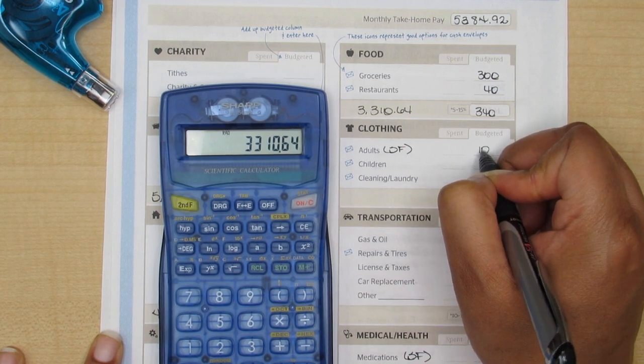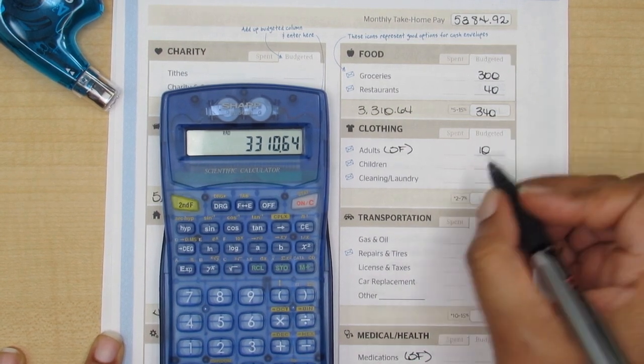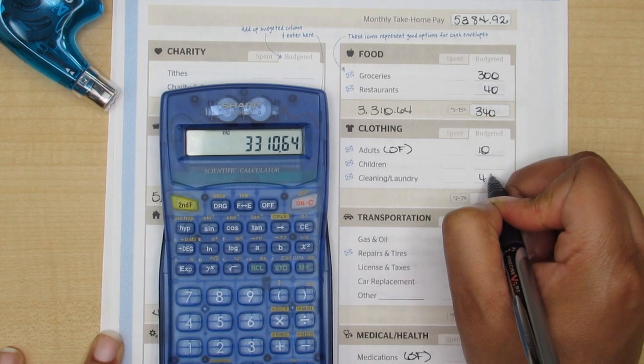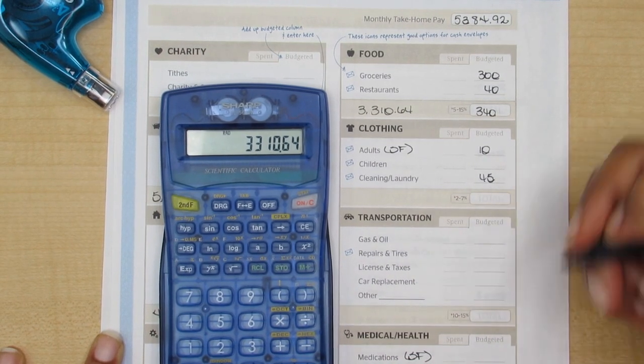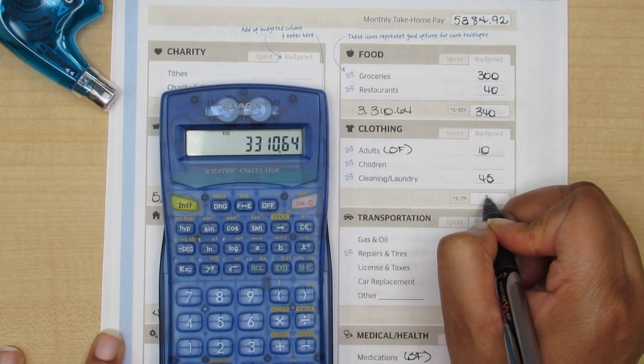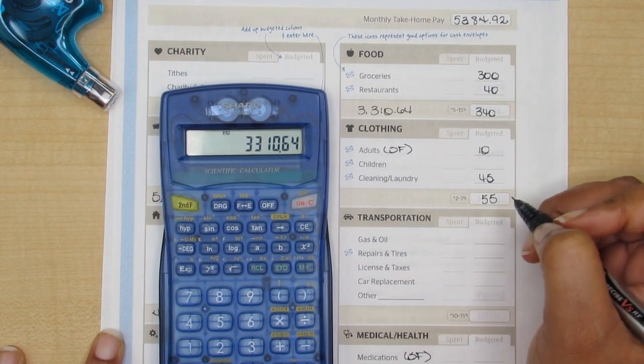My clothing sinking fund gets $10 a month, and I take out $45 for laundry. I spend about $10 a week. And so the total here is $55.